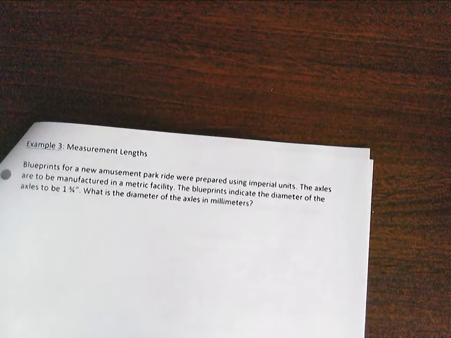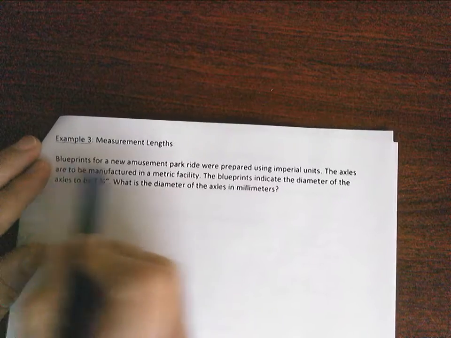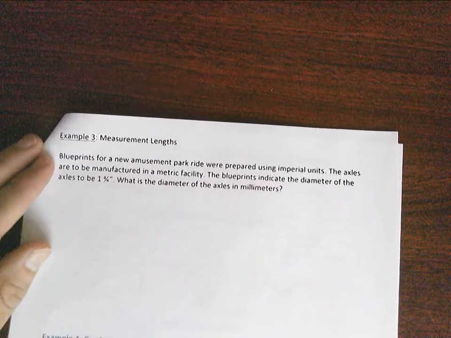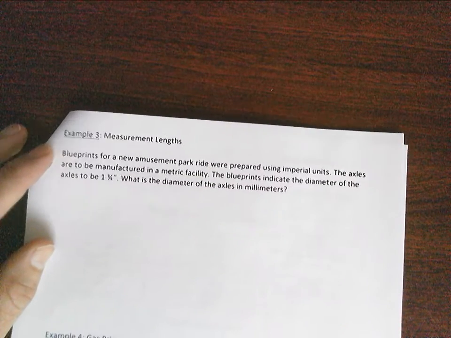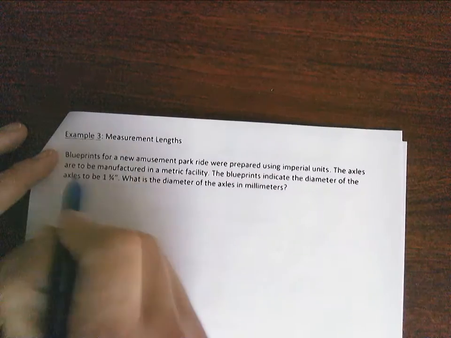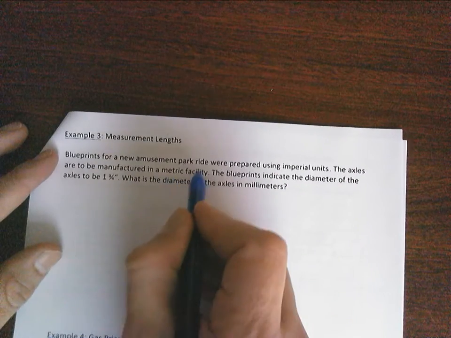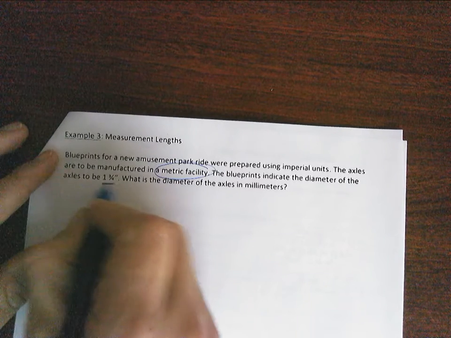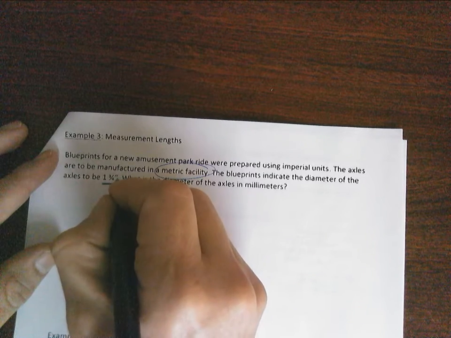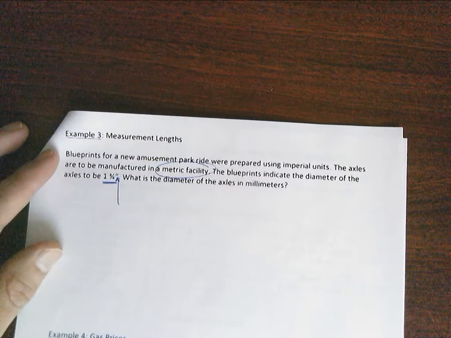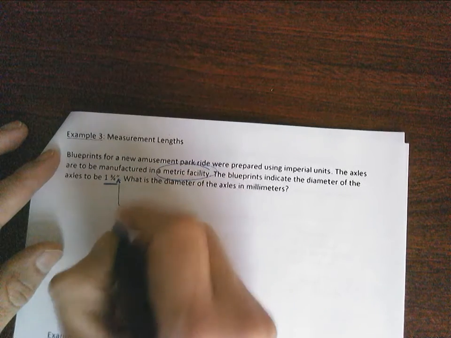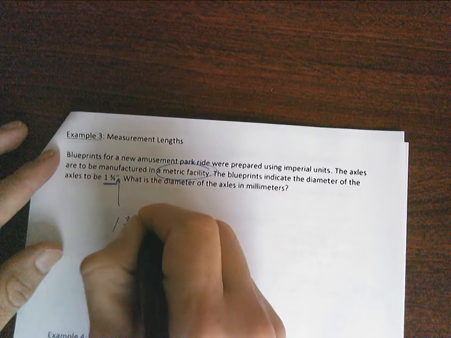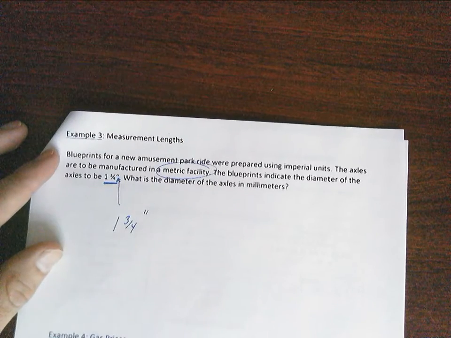Example 3, measurement lengths. So we're looking at blueprints for a new amusement park ride. We're prepared using imperial units. The axles are going to be manufactured in a metric facility. So we've got 1 3/4 inch. That's what that symbol means, that double tick up there. So 1 3/4 inch. That's the diameter of the axle.